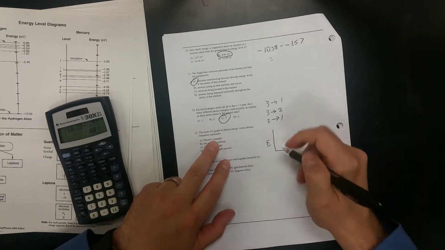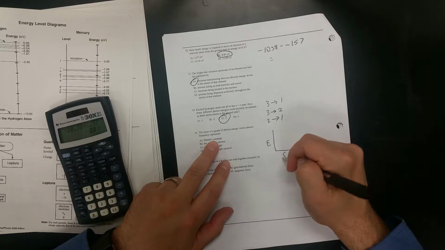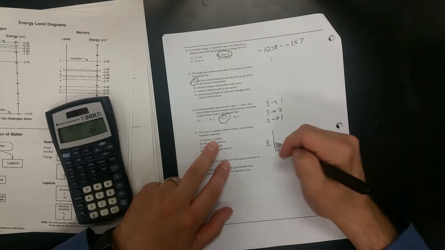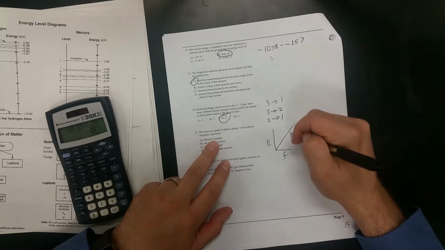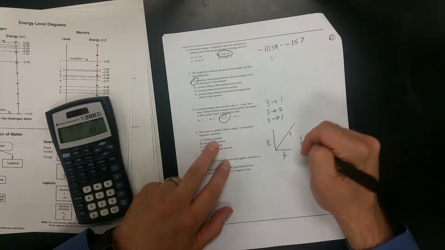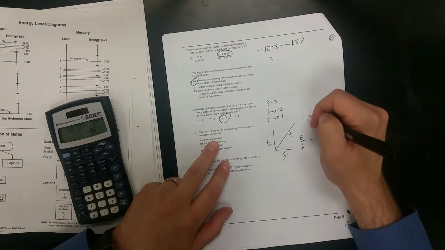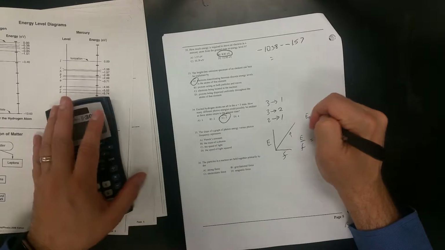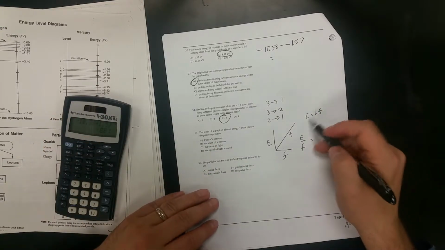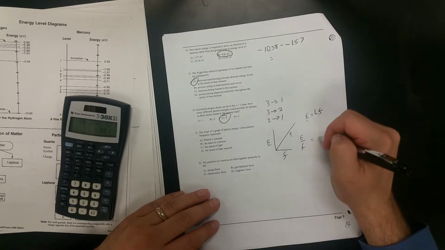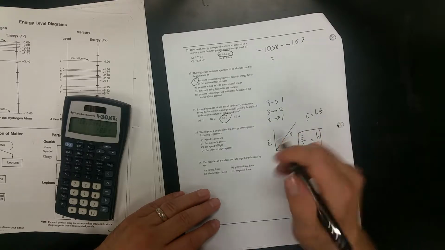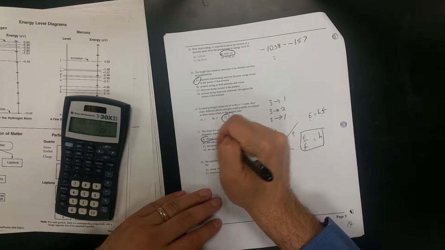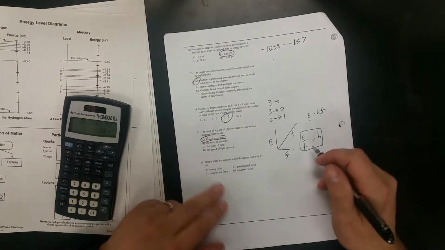The slope of a graph of energy versus photon frequency represents. So E versus frequency, E versus F. Say you have a graph, the slope of that is going to be E over F. If you look at the reference table, E equals HF is that equation. So E over F is equal to H. So that would be Planck's constant. H is your Planck's constant.